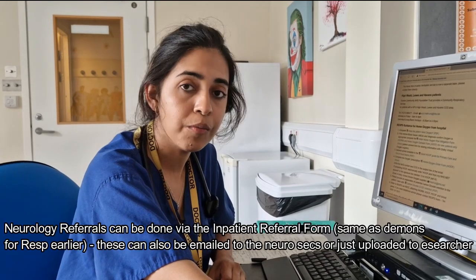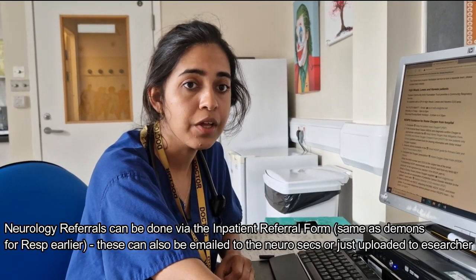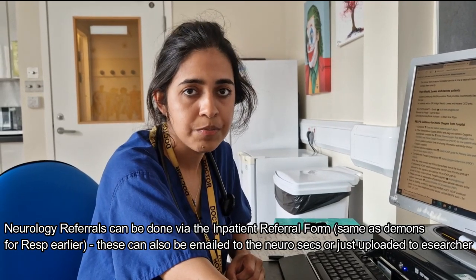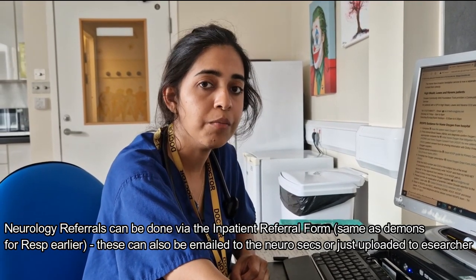The next specialty is neurology, and the way to refer is the same way that you go to the electronic referrals in the patient document, select the inpatient specialty referral form, fill in the whole form, and attach the document to the send referrals in the patient document, and the neurology consultants will be able to see it.